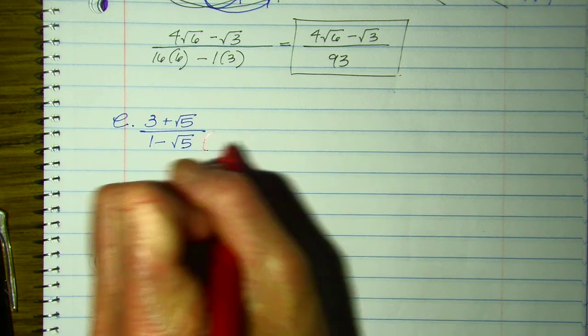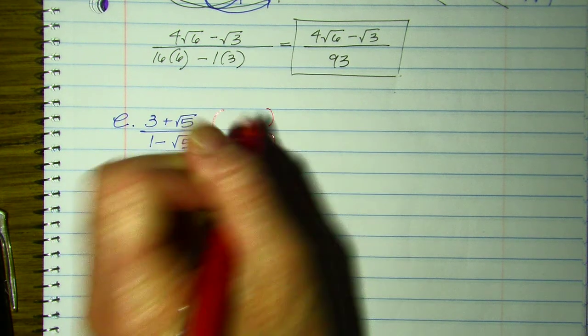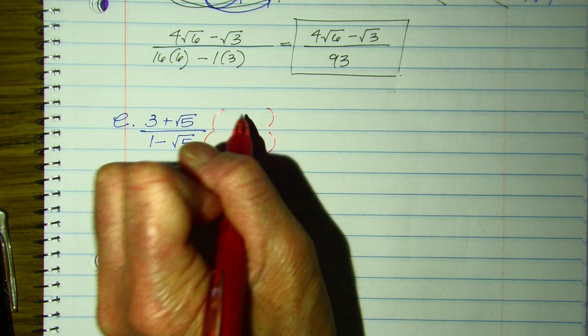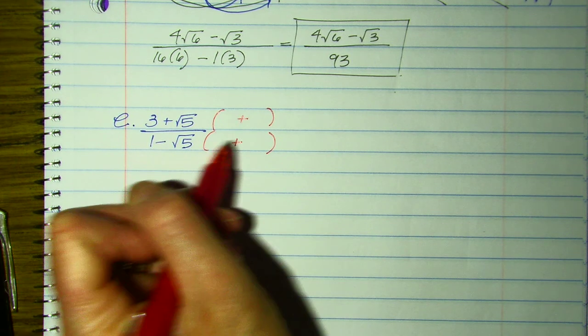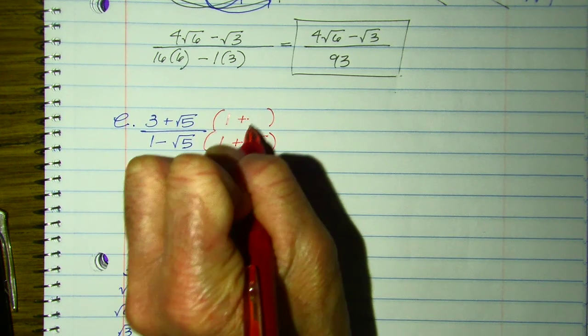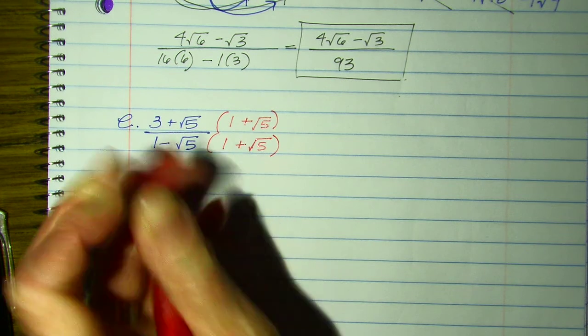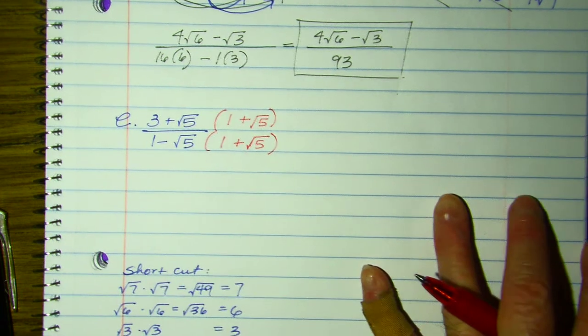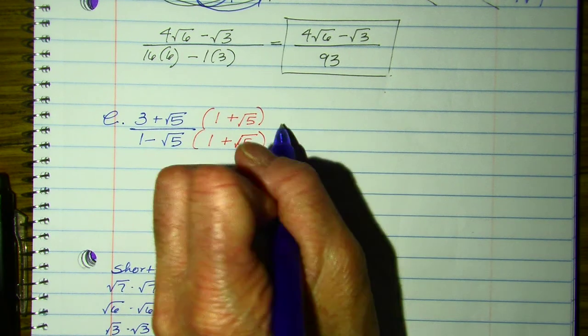We're going to multiply the top and bottom by the conjugate of the bottom. Notice that just changes the sign. So instead of minus, plus, the rest should be identical. Whatever I do to the bottom, I do to the top. So now we're going to distribute.